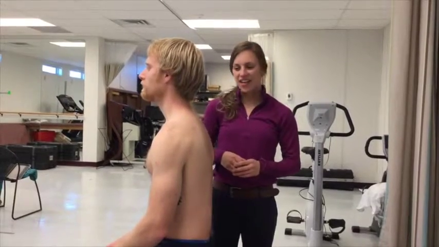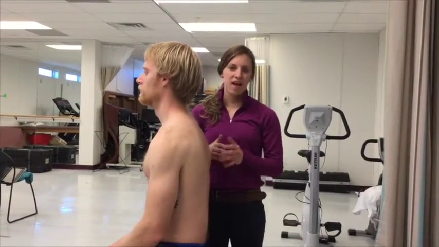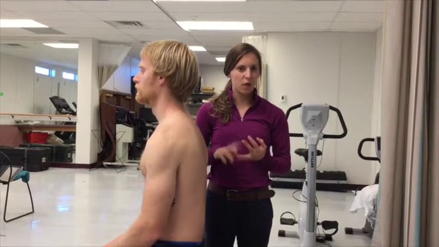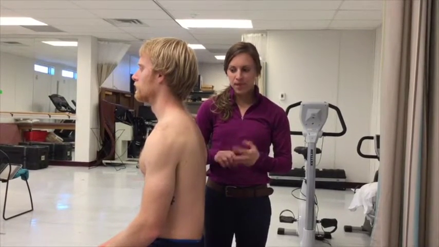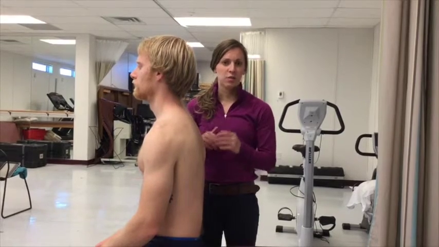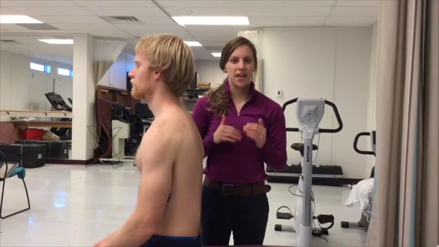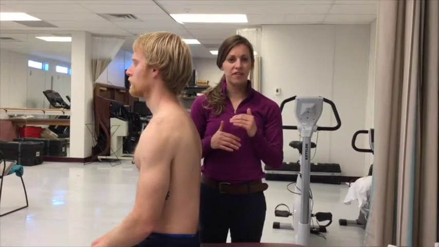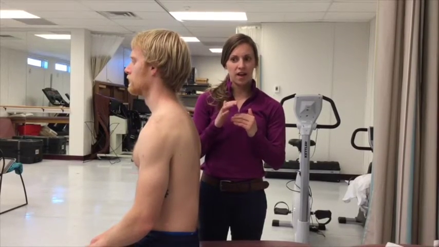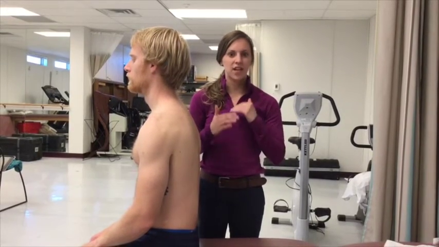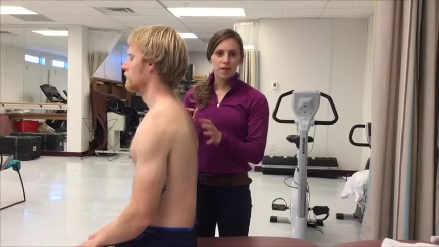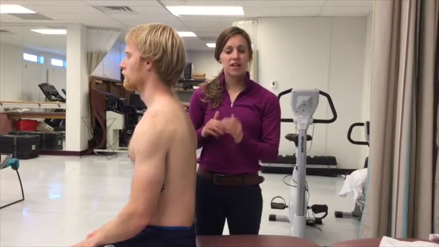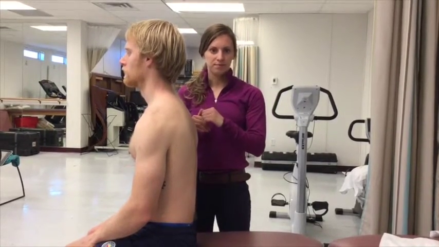So now we'll be assessing active range of motion in the thoracic spine. We'll be looking for quantity, quality, and willingness to move. We'll start with flexion, and in flexion we will see superior and anterior glide of the inferior facet of the superior vertebrae on the superior facet of the inferior vertebrae. For the ribs, we will have a superior glide with an anterior roll.